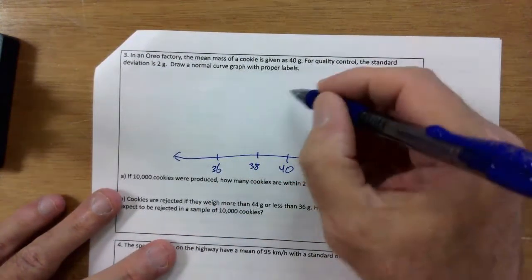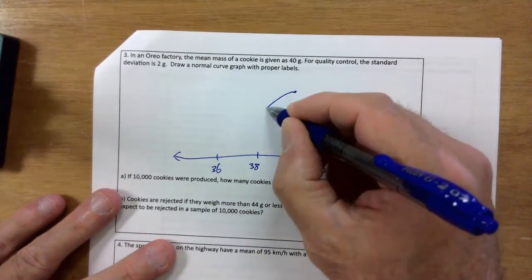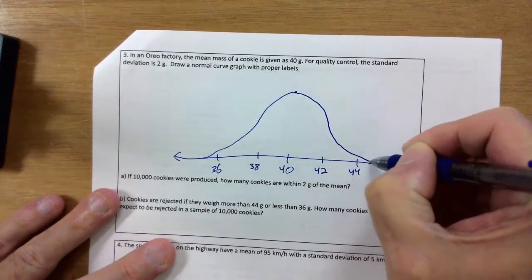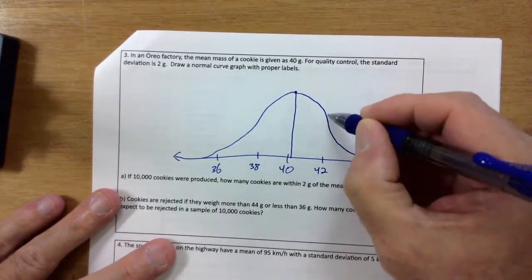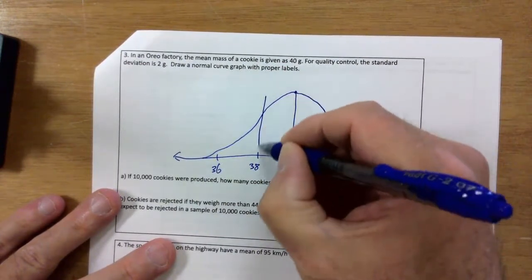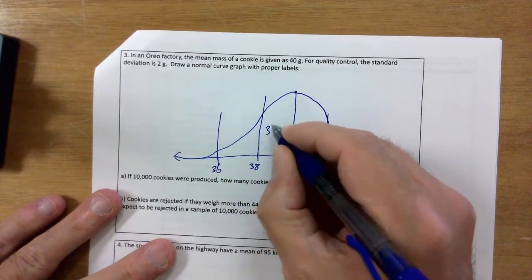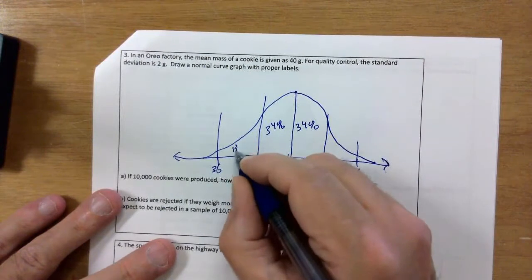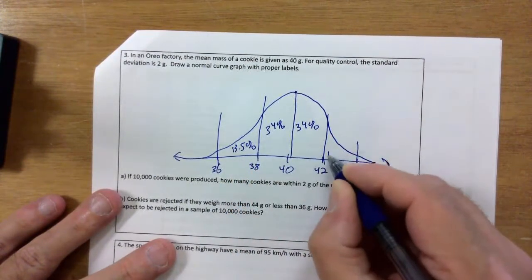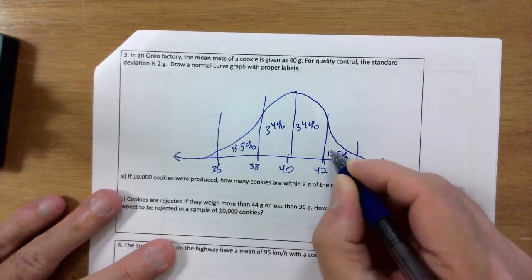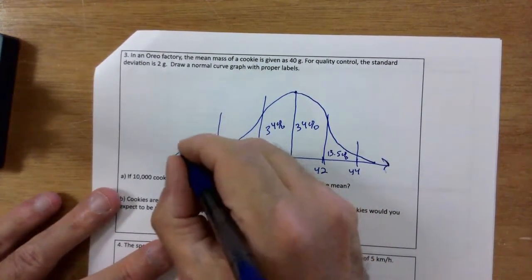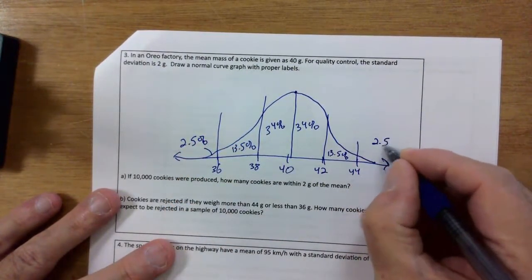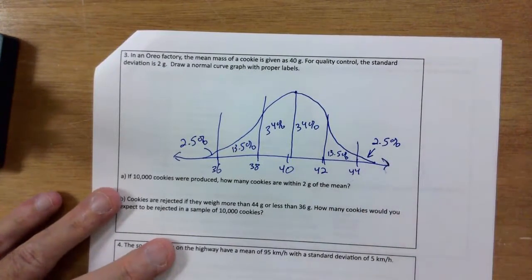All right. Up top here, draw a curve. Put your percentages in there. All right, 2.5. That's right there. And 2.5. That's that one right there.